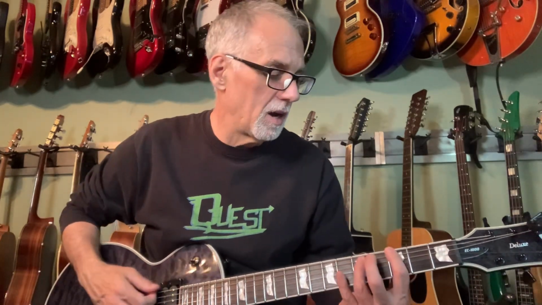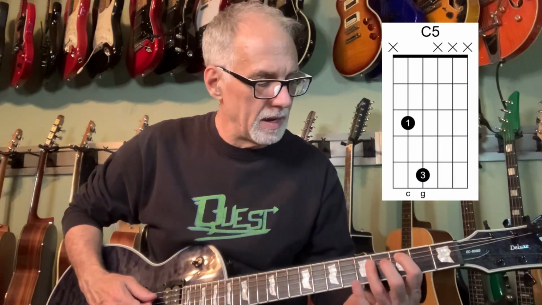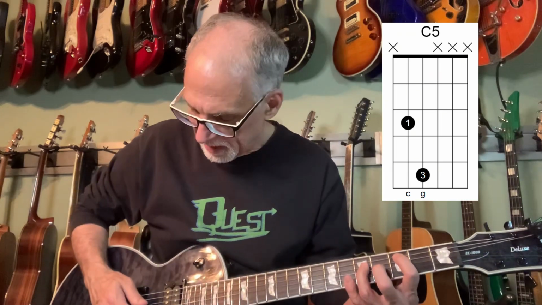Okay? So on the G, if I go over 1 set of strings, so I've got my index finger on the 3rd fret of my A string, and I've got my ring finger on the 5th fret of my D string, that's a C power chord. Okay? So here's a G on the first 2 strings, and then here's a C power chord on the second 2 strings.